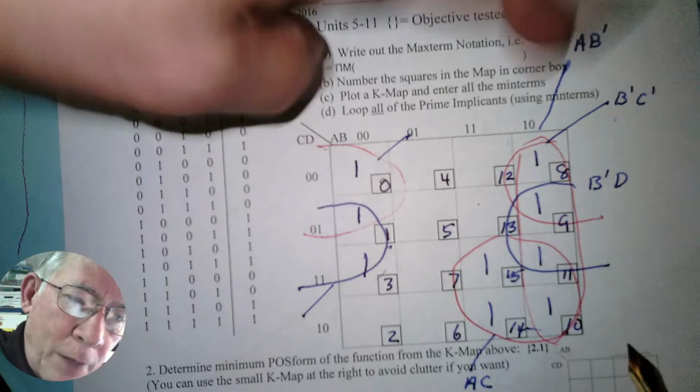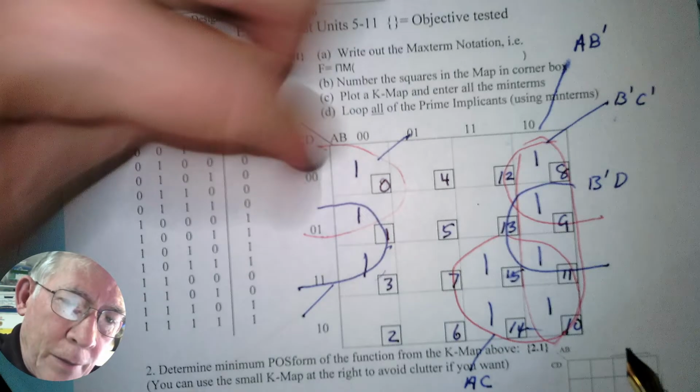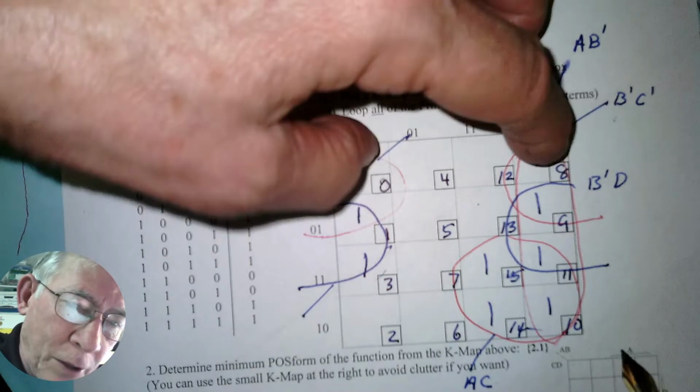Right, so B prime C prime is this group of 4 up here. B prime D is this group of 4. This group of 4 is AC.